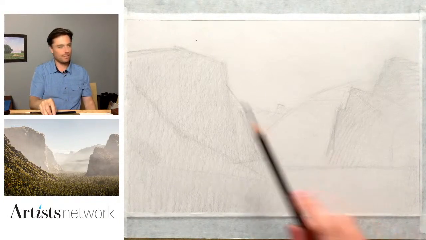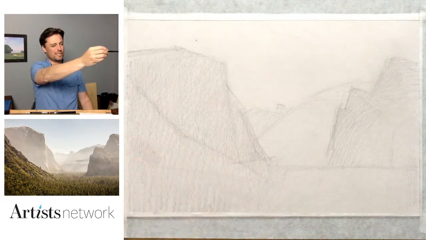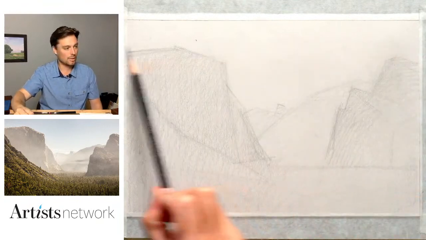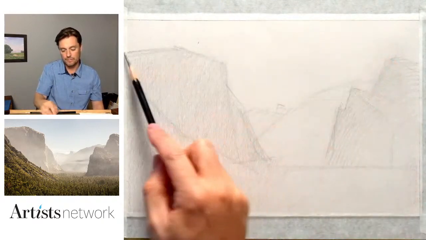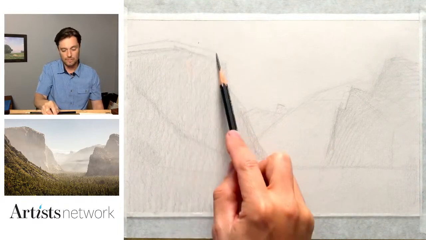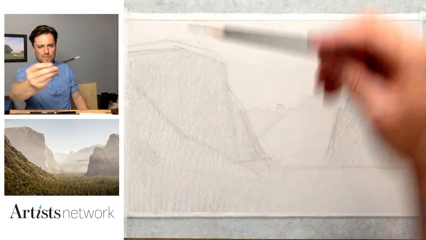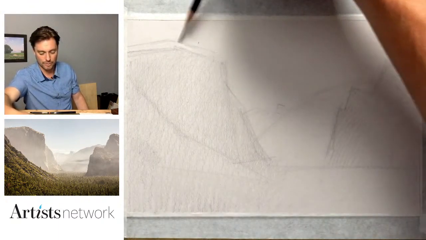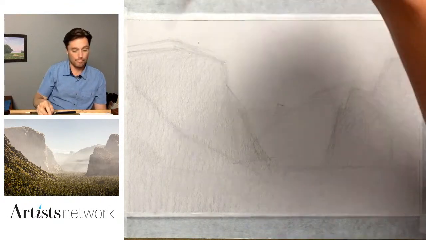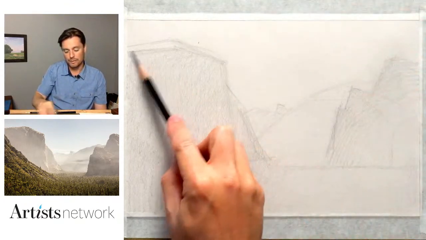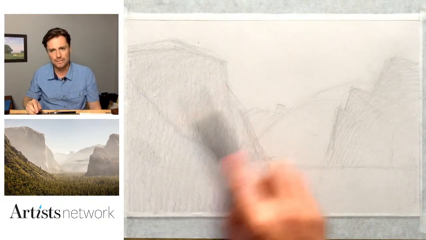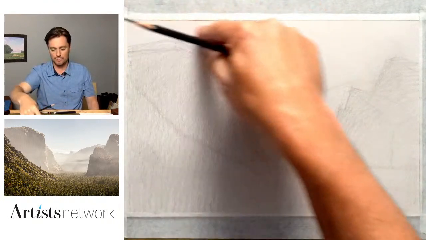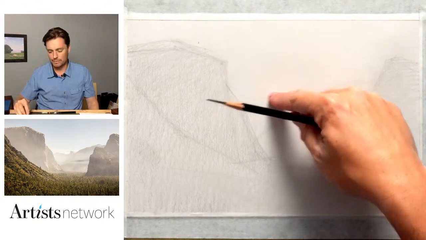Something seems a little bit off here. I want to check. I think this needs to come up a little bit. So something like that. And again, because I'm using the side of the pencil, I'll be able to erase these marks a little bit more easily. Yeah, that pushes that scale up a little bit. I'm looking at some of that negative space in here now to help make some corrections.